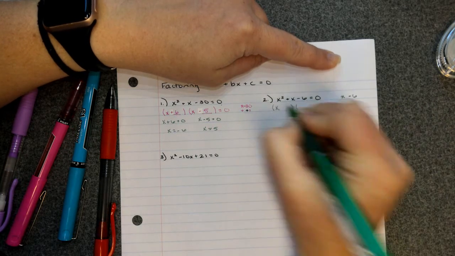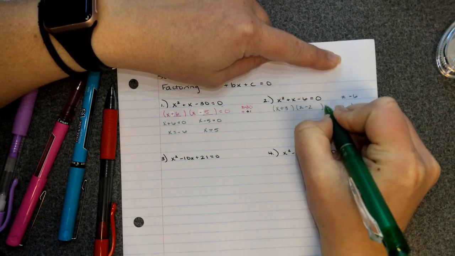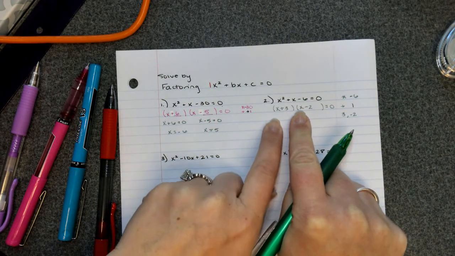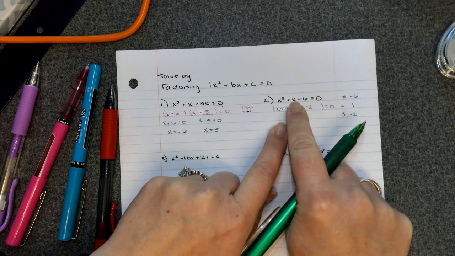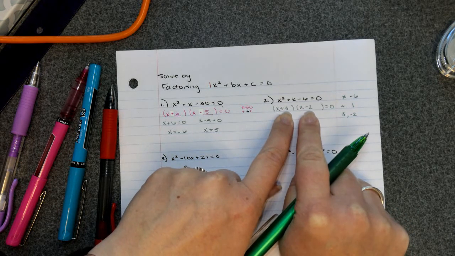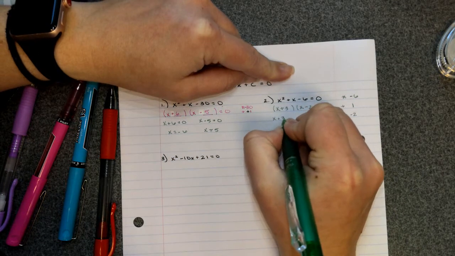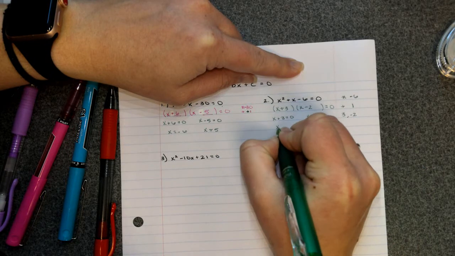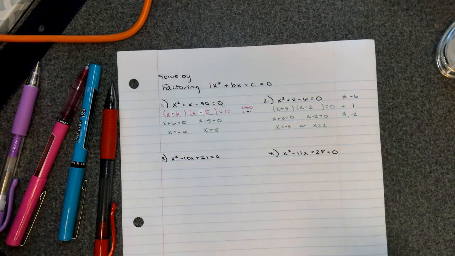So the way this is going to work, it's going to be x plus 3 and x minus 2 equals 0. Double check it. FOIL. First times my first is x squared. Negative 2x, 3x will get me x. Multiply 3 times negative 2, you get negative 6. Keep solving. Either x plus 3 equals 0 or x minus 2 equals 0. x has to be negative 3 or x is 2.